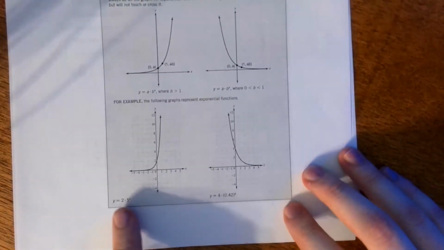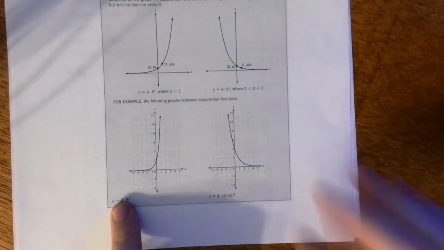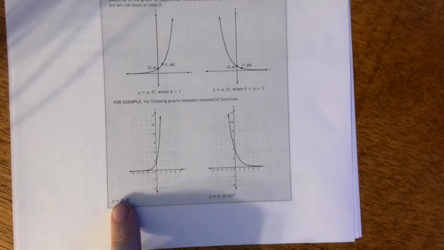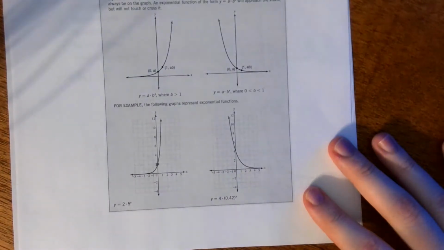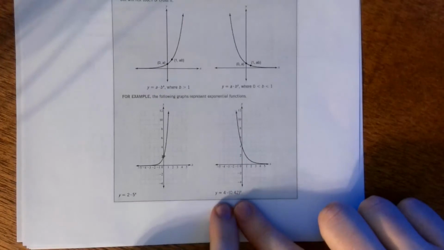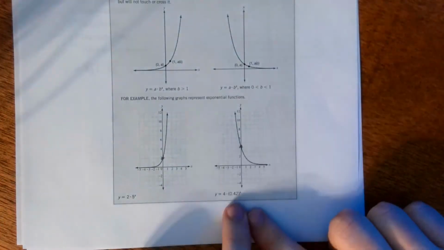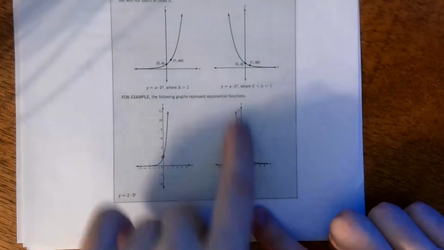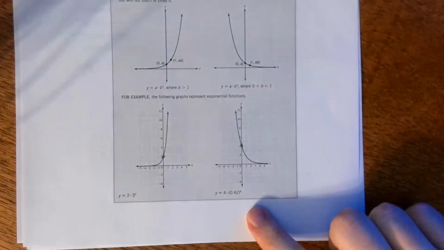Alright, so if we look at the graphs down here just quickly, we see that we have 2 for our starting value. So this is kind of like the y-intercept in slope-intercept form. We have our 2 right there that crosses the y-axis. And similarly, for this one, we have 4 as our starting value, so it's going to be right there. Then this is between 0 and 1, so we have this decrease. And this is greater than 1, so we have an increase.